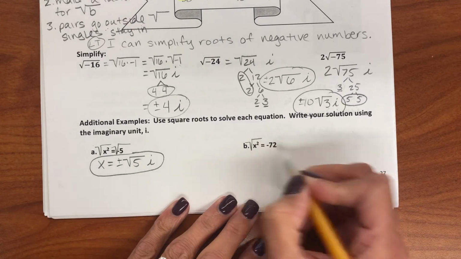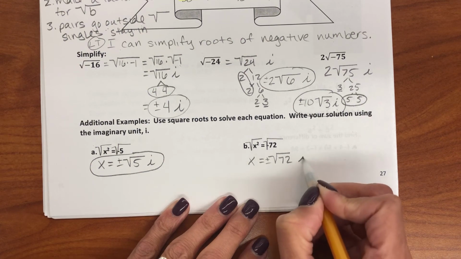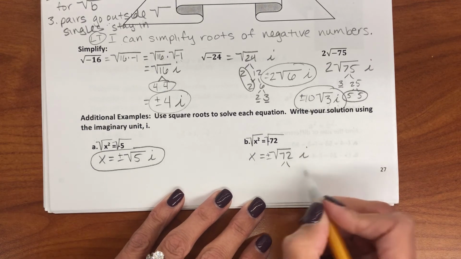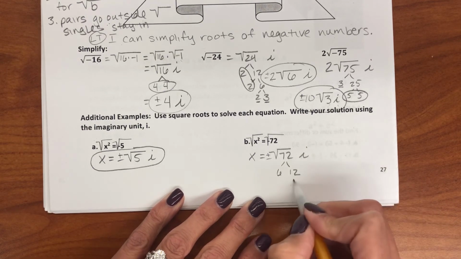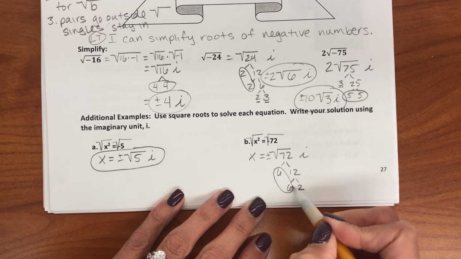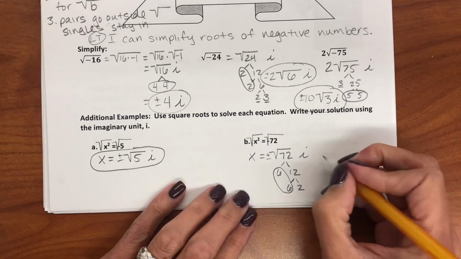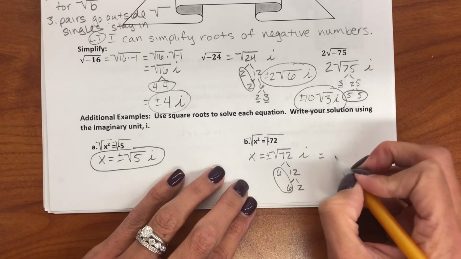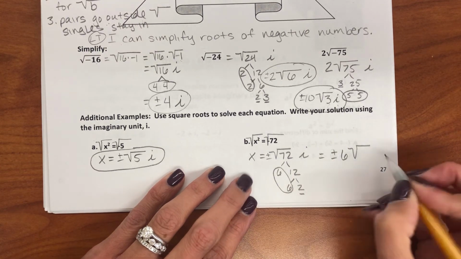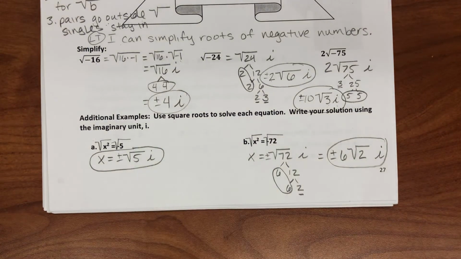Next one, square root of both sides. Square root of 72i. This one can break down. So I can do 6 times 12, and then I can do 6 times 2 here. And I already see a pair, so I don't have to keep breaking down my tree. I can just recognize that as a pair there, and I'll bring that out. My 2 stays in. And then, of course, my i at the end. And that's the answer.